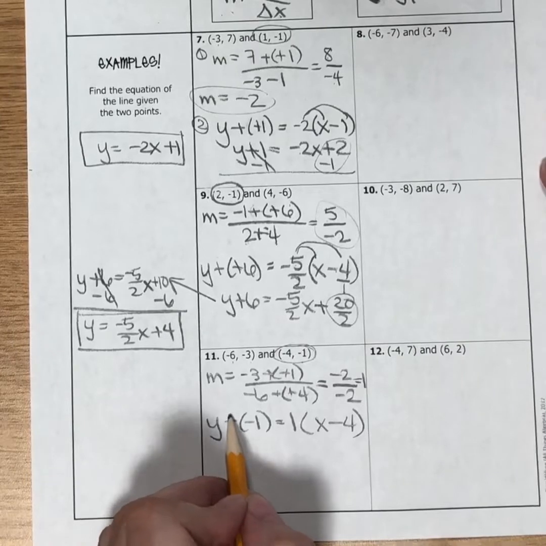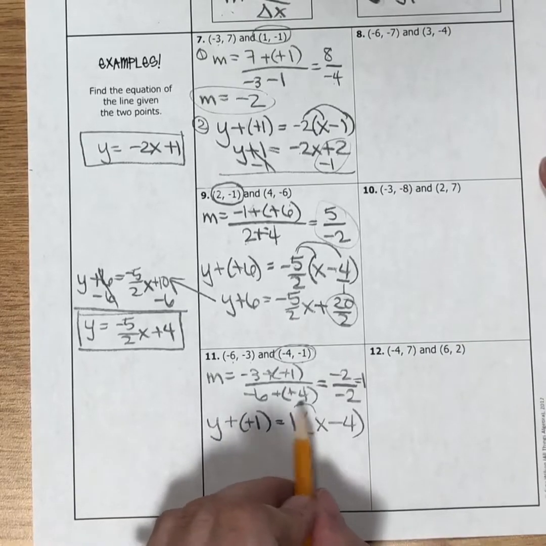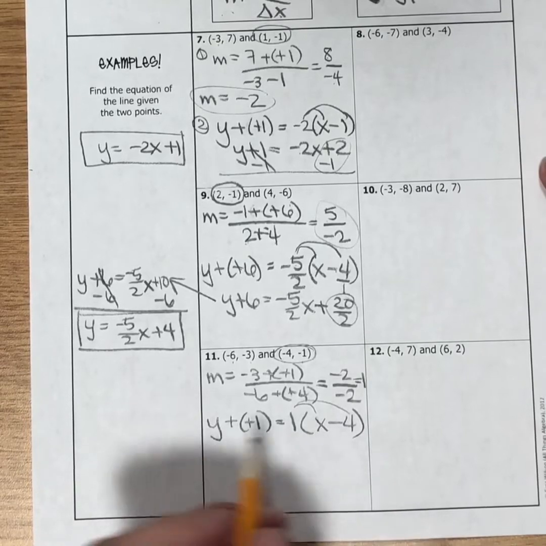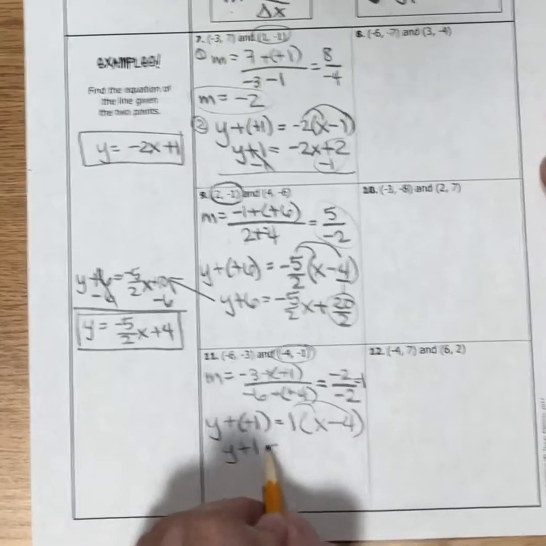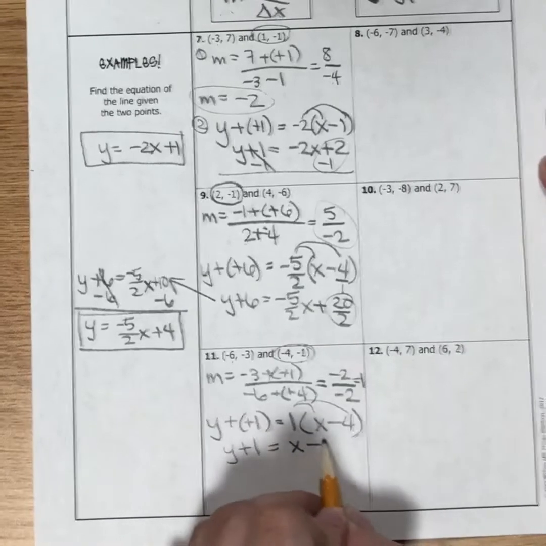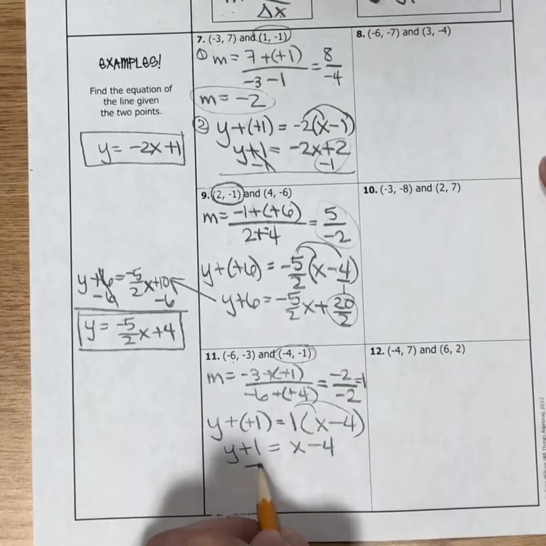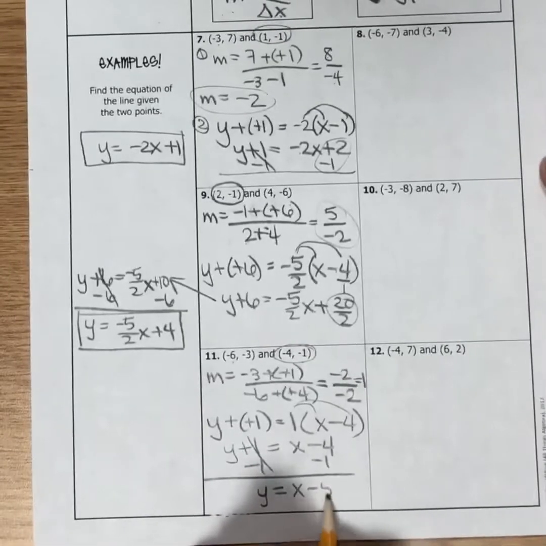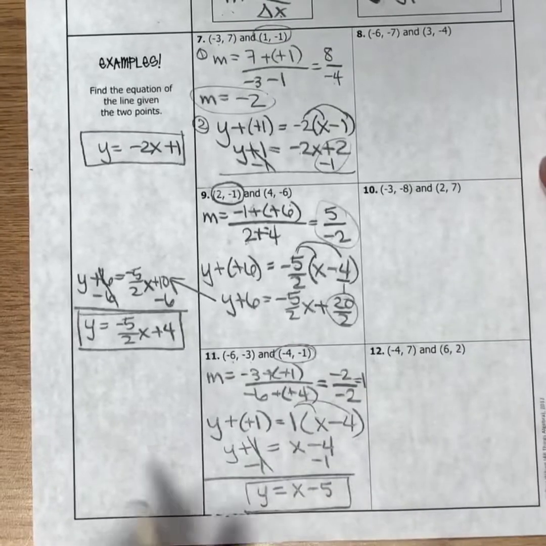I just do my keep change opposite, and distributing by 1 doesn't change anything. I just don't need the parentheses anymore, so I have y plus 1 equals, I'm just going to write it as x instead of 1x, minus 4. Isolate the y by subtracting the 1. So we get y equals x minus 5, and that's my final answer.